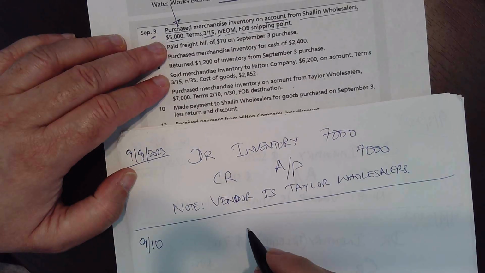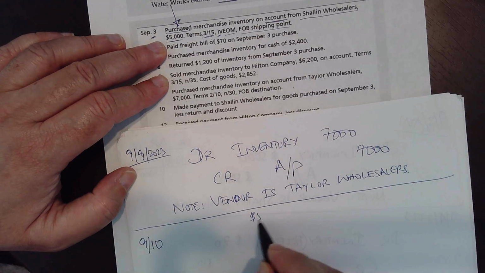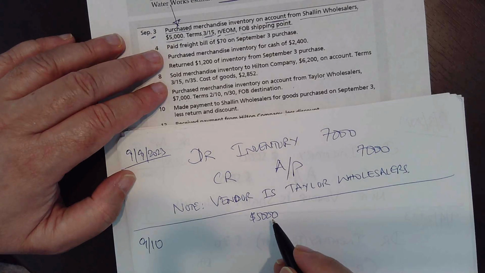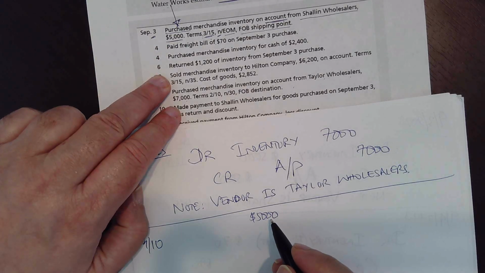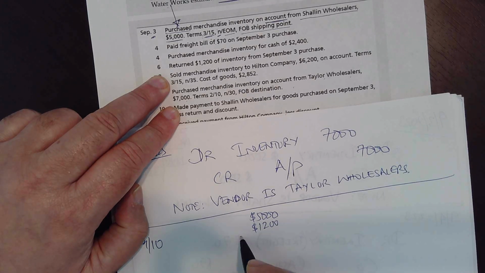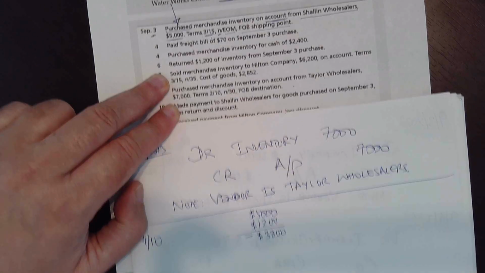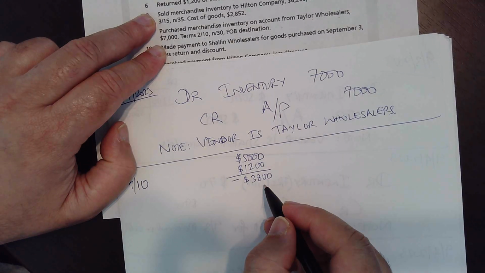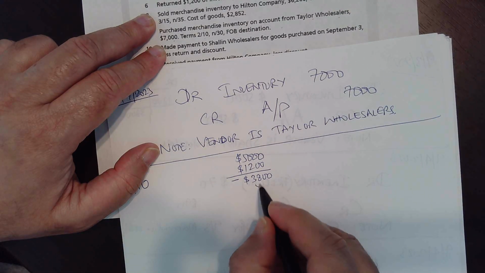Total purchase was $5,000, and we returned $1,200 on September 6th, so we are left with $3,800. Now on this $3,800, we're going to get a 3% discount.